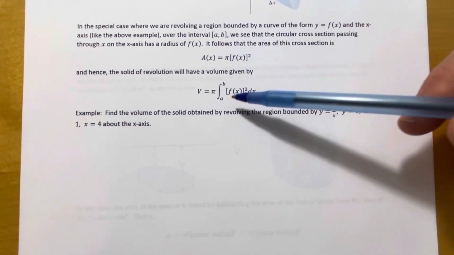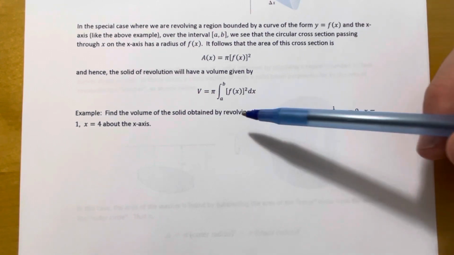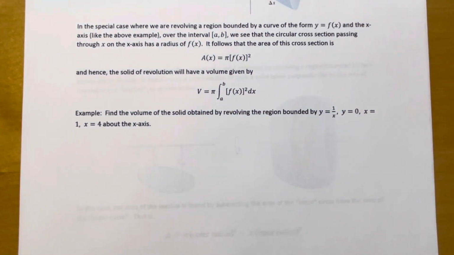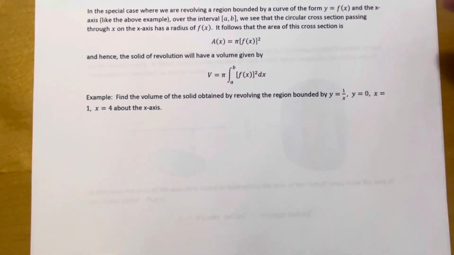And notice, because pi is a constant, you can pull constants out of integrals. So if I put the pi out here, it doesn't change anything. But pi times the integral from a to b of f of x squared dx, that's just using my cross-sectional area formula for circular cross sections.